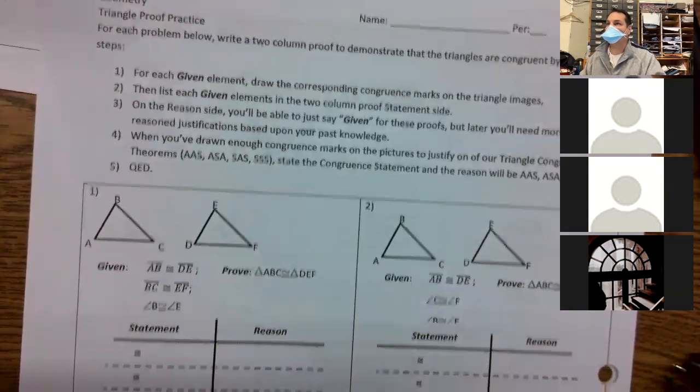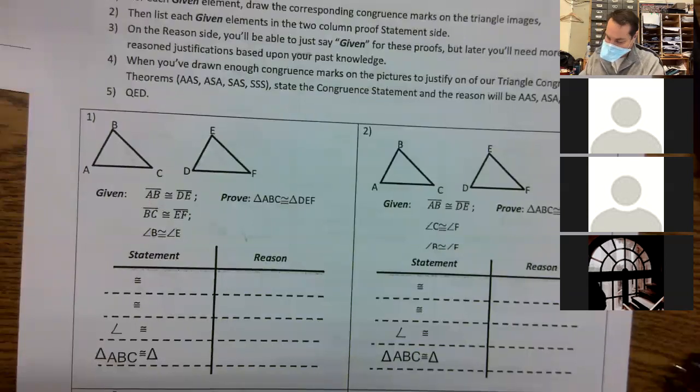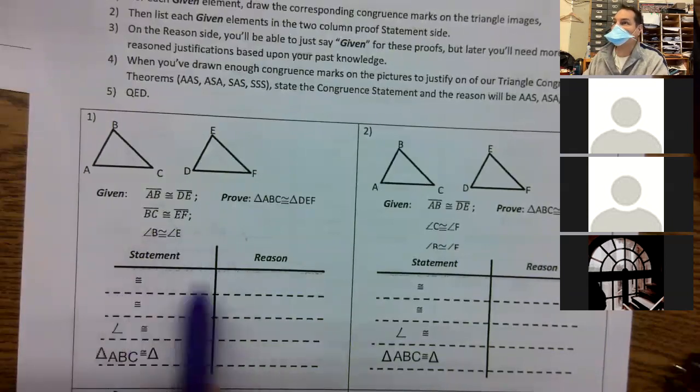Okay, flip to the second page, please. These next two pages are going to be very simple proofs. Like, so simple you will be insulted. I'm sorry about that. We've got our two columns already made up for us.